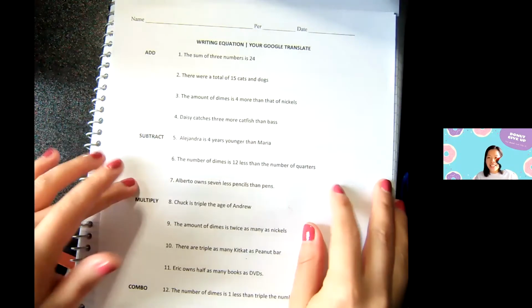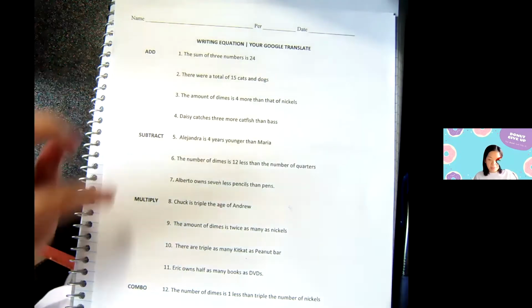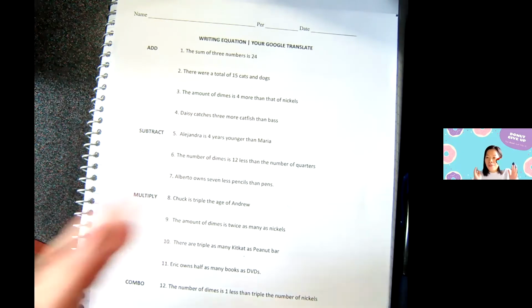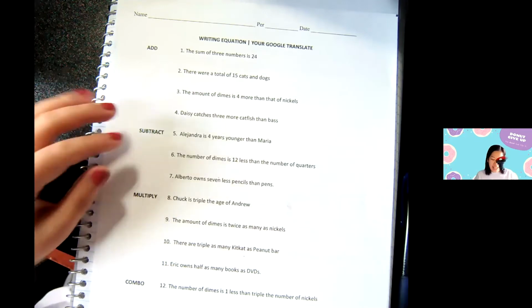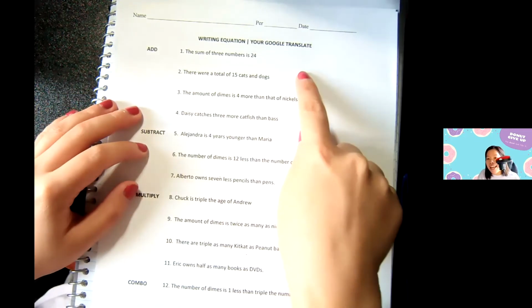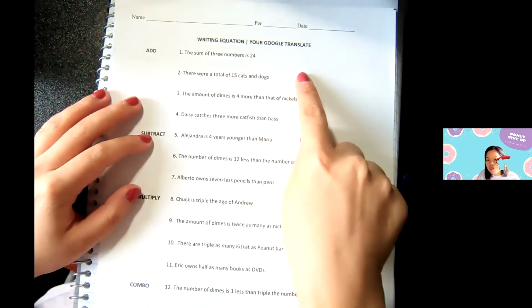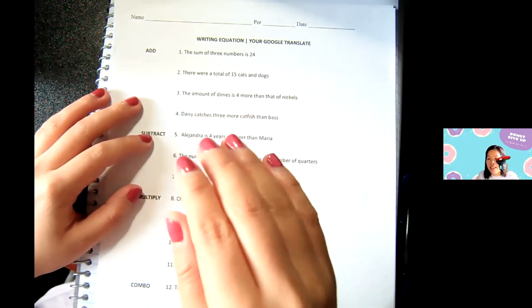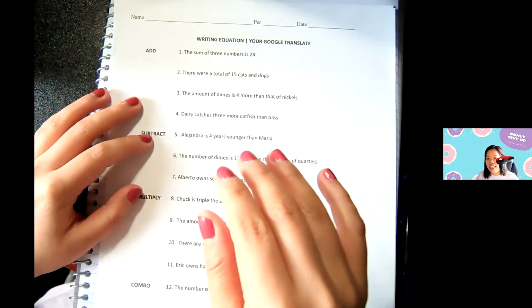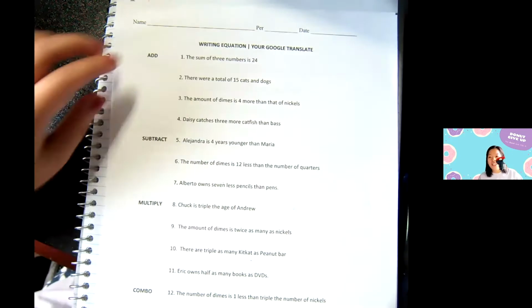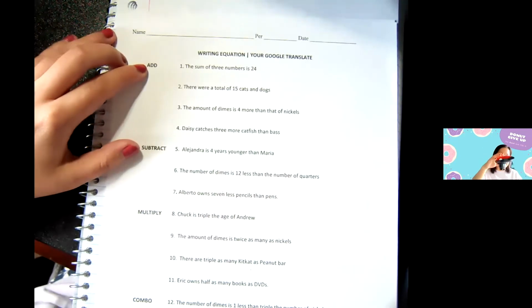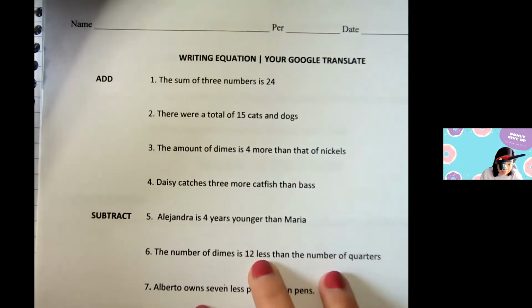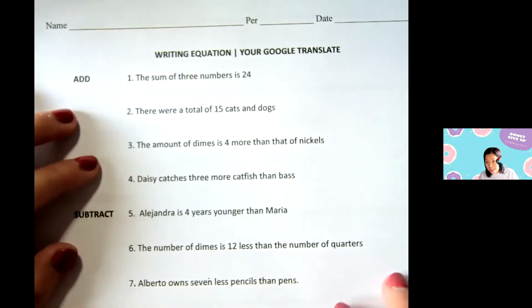The first thing you see is add, subtract, multiply, and combo. We're going to go one by one and translate English into math language. Are you ready? Let's get started. First one is adding. These are the types you're going to see when you have to add. You have adding between the equation, okay?